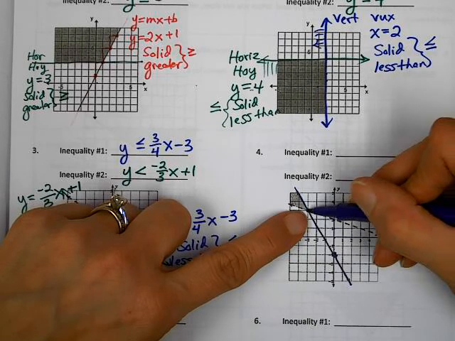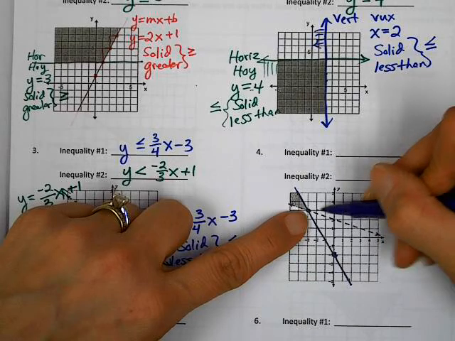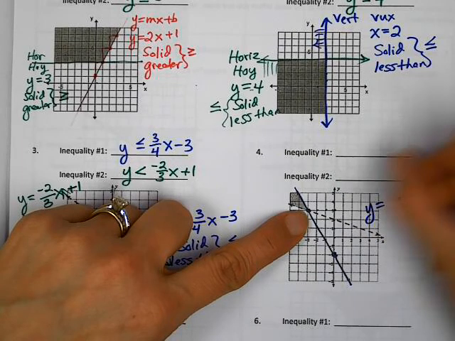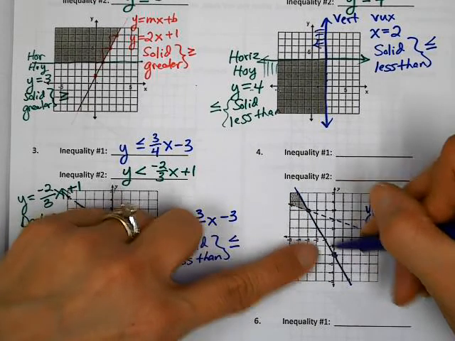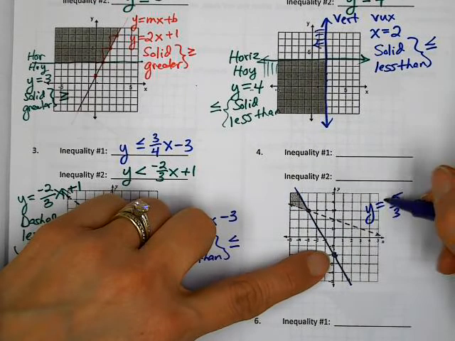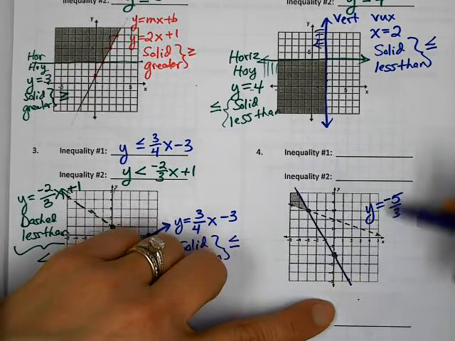It looks like it's rise 5 over 3. 5 over 3. But that's up 5 and left 3. This is a downhill line, so it needs to have a negative. Down 5 over 3. This is a downhill line.